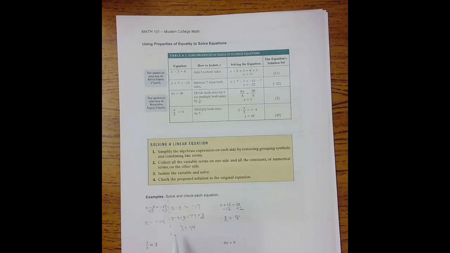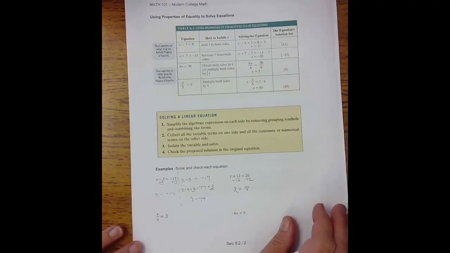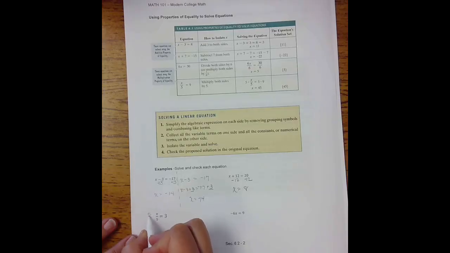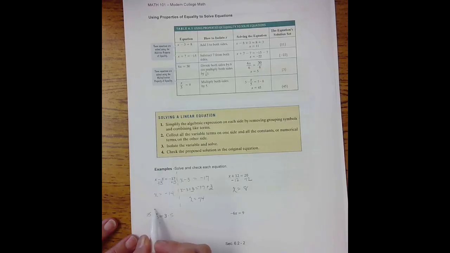In the next problem, I'm actually taking x divided by 5 is equal to 3. And so the opposite of dividing by 5 would be then just multiplying by 5. And so when I multiply both sides by 5, my 5's cancel out. I'm left with just x. But then I'd have 3 times 5, which is going to be 15.